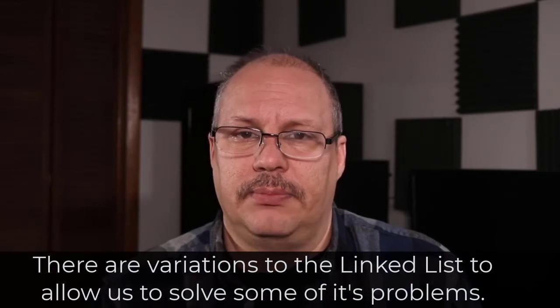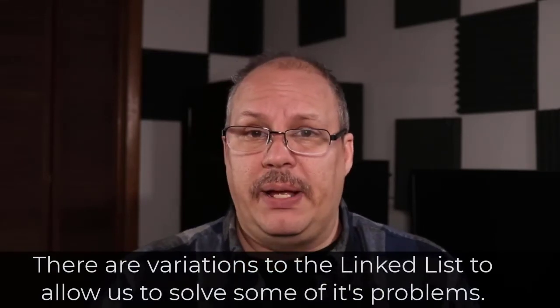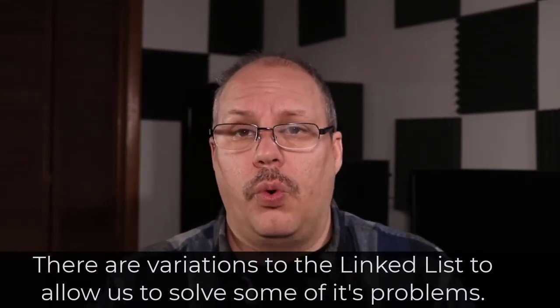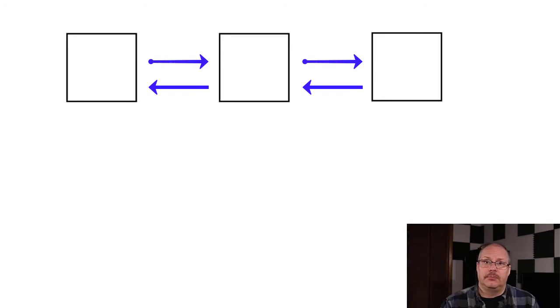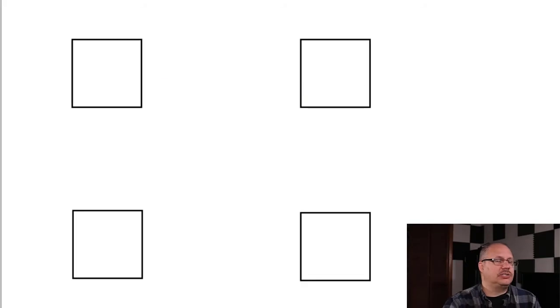So we have a couple of solutions. First is a double linked list. In that case, a linked element has two pointers, one to the next element and one to the previous element, and we can move both forward and backwards through our list. Another variation of the linked list is the circular linked list.